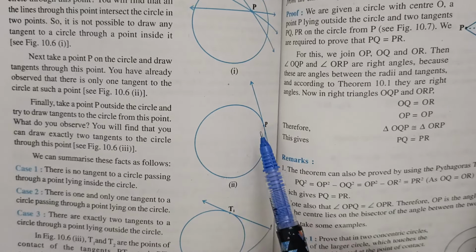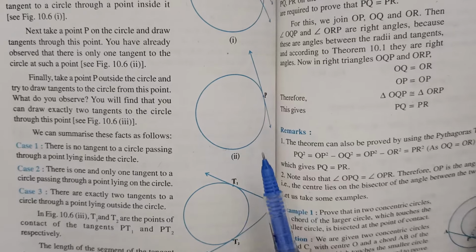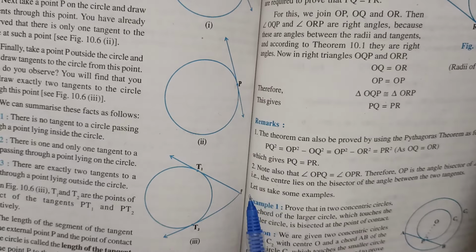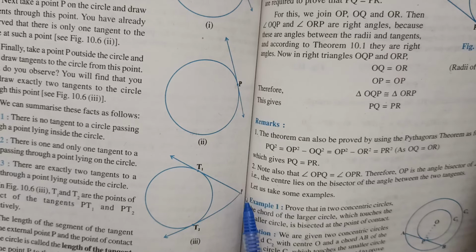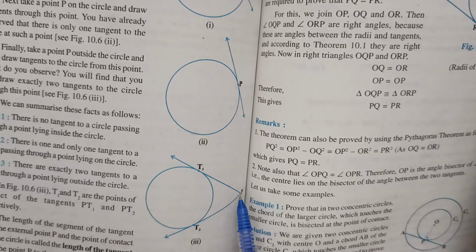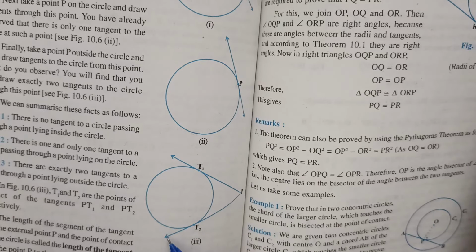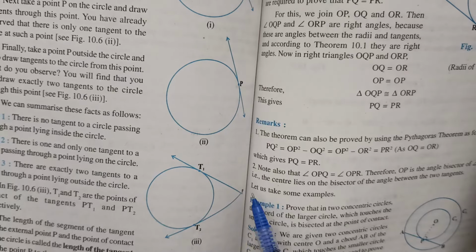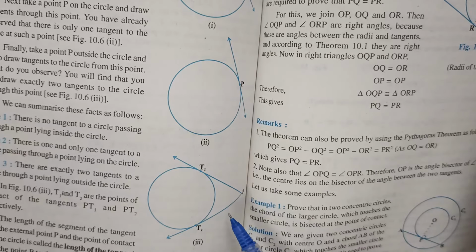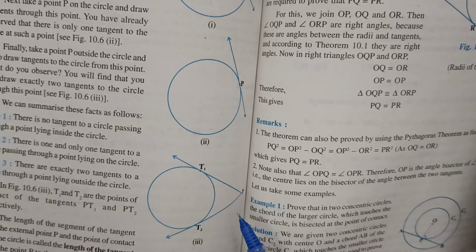Okay, now let us take the third case. Let us take a point P which is lying outside the circle, and now try to draw tangents through this point. Okay, from this point, if you draw the tangents, what will you observe? That you can draw exactly two tangents through a point lying outside the circle. Okay, so these are the three observations, or these are the three facts.